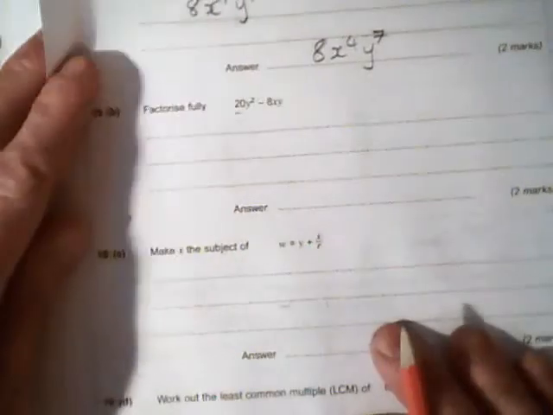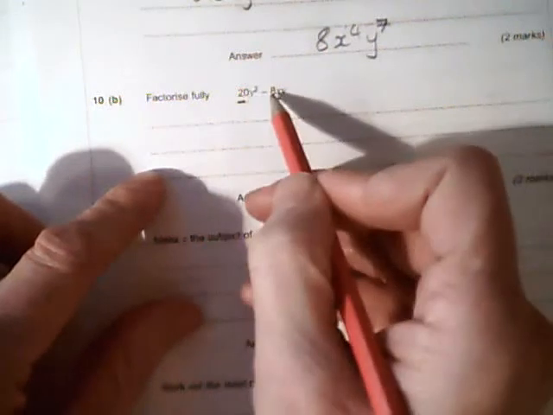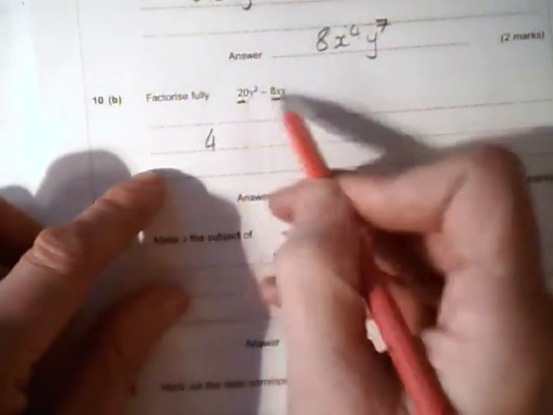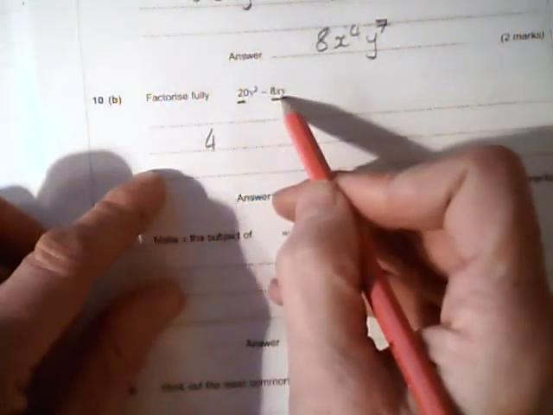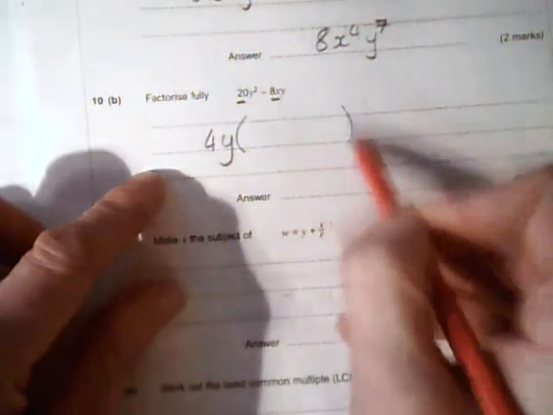Going on to B. Factorise fully. Factorising fully means looking for common factors in the left and the right side of the expression. Dealing with the numbers, 20 and 8 have got a common factor. The highest one that goes into 20 and 8 is 4. Dealing with the letters, there's no x in common, but there is a y in both of them, so we need to put a y outside of our brackets.